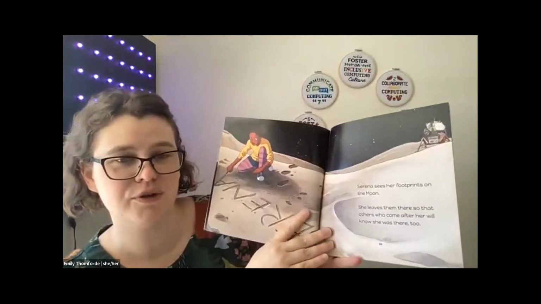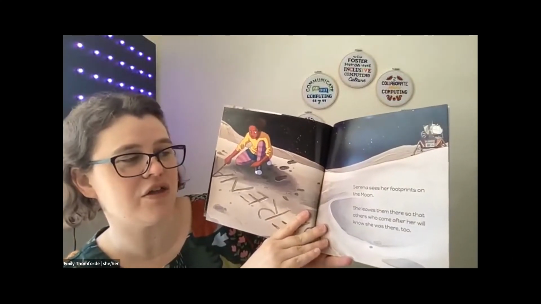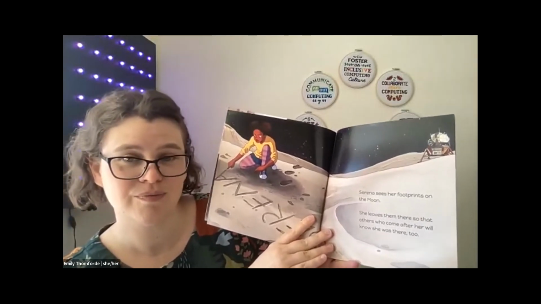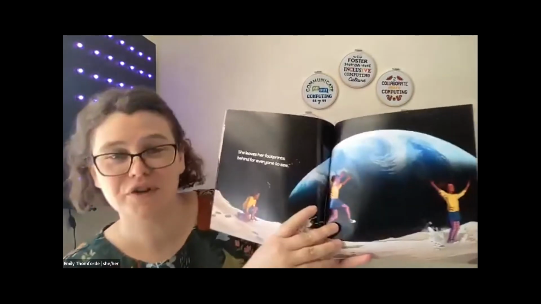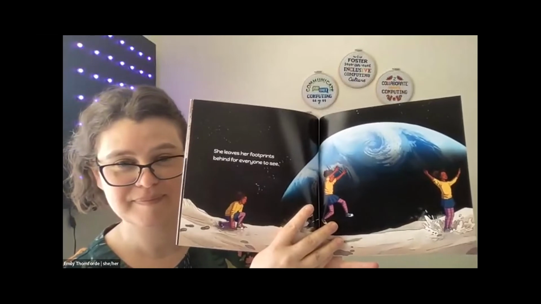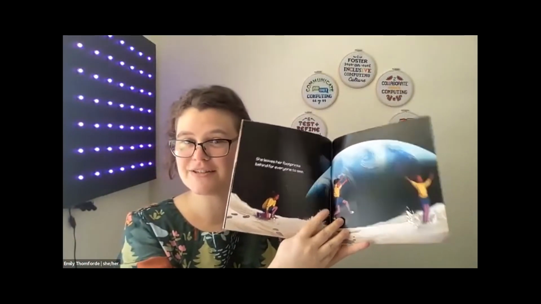Serena sees her footprints on the moon. She leaves them there so that others who come after her will know she was there too. She leaves her footprints behind for everyone to see. That is the end of our book.